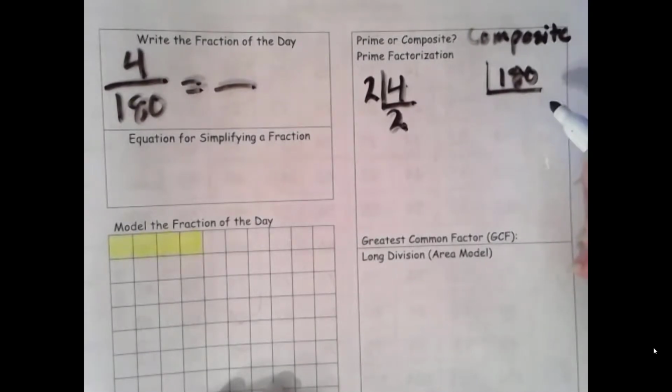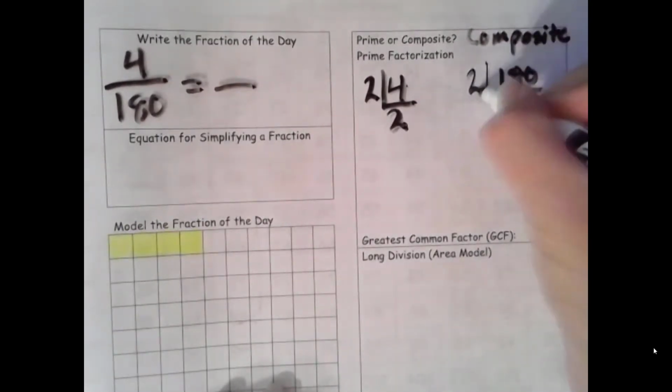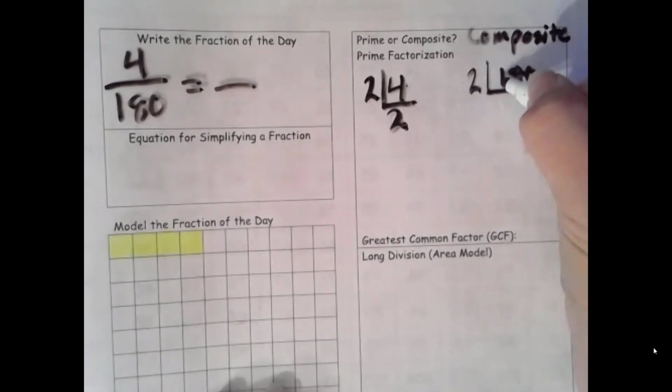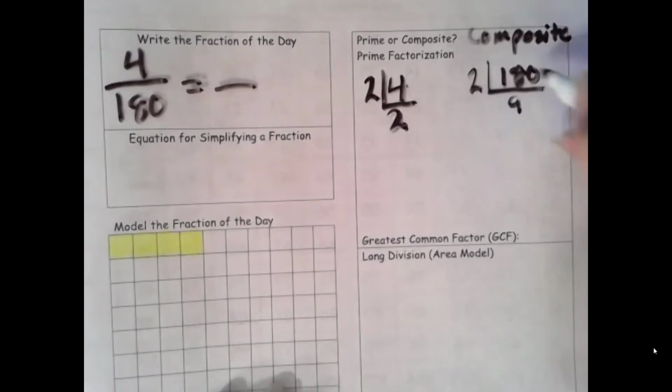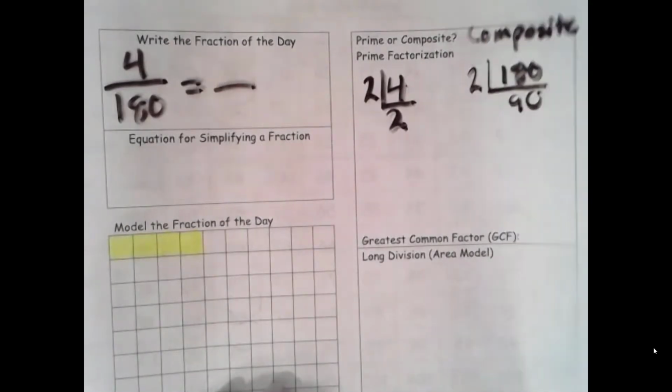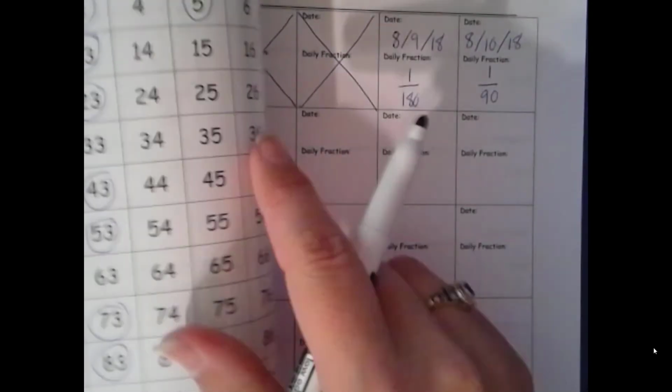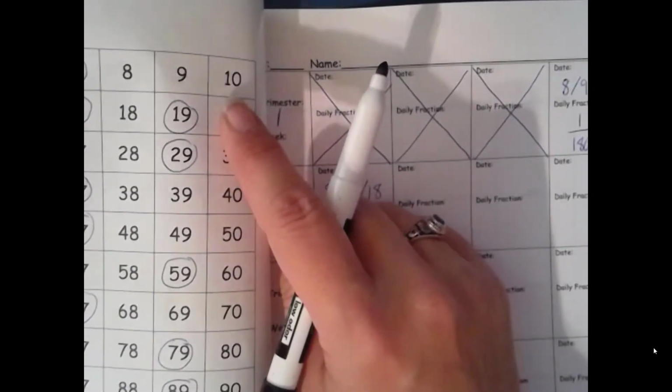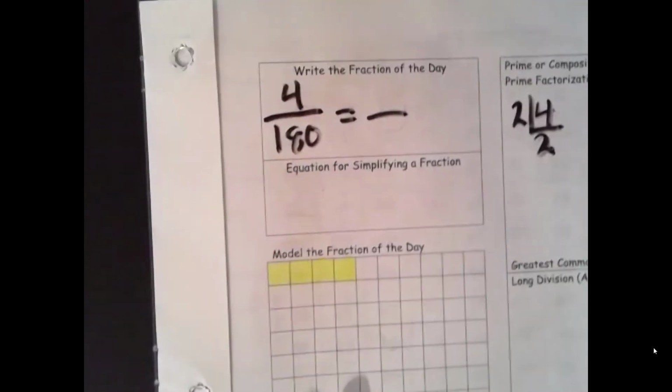Well, 180 is even, so I know I can divide by 2, and 2 is a prime number. So half of 1 I can't do, but half of 18 is 9, and then I put my placeholder. Now you might think, ooh, I can divide by 10, and that's true, but unfortunately 10 is not a prime number, and we have to only divide by prime numbers.